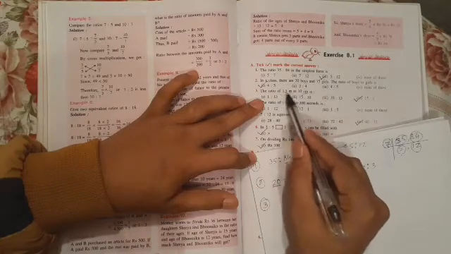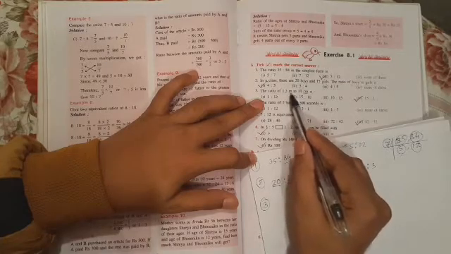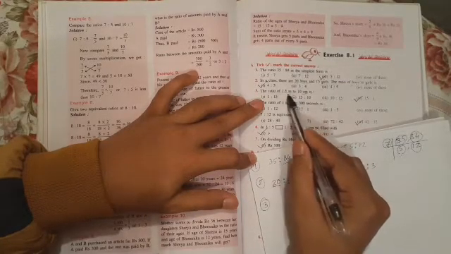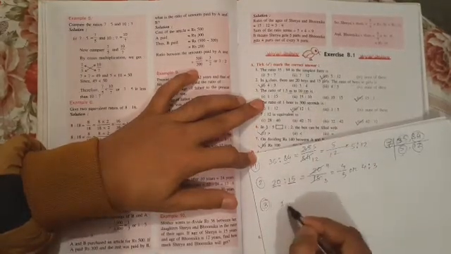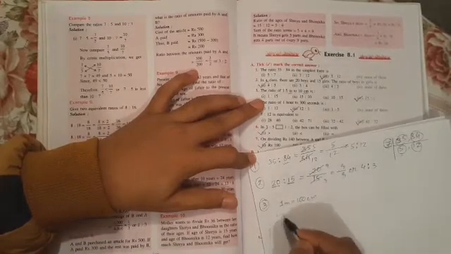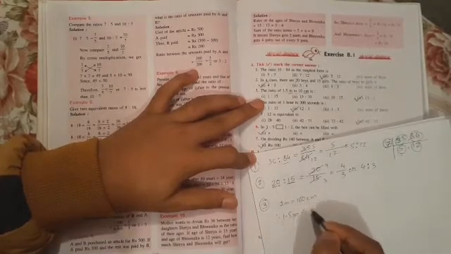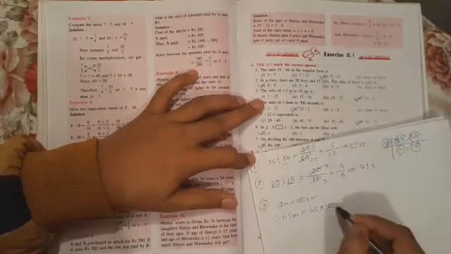First of all, we should make their units the same. So we should convert the higher unit to the smaller unit. This meter I will make centimeter. We know that 1 meter is equal to 100 centimeter. Therefore 1.5 meter will be 1.5 into 100 centimeter.